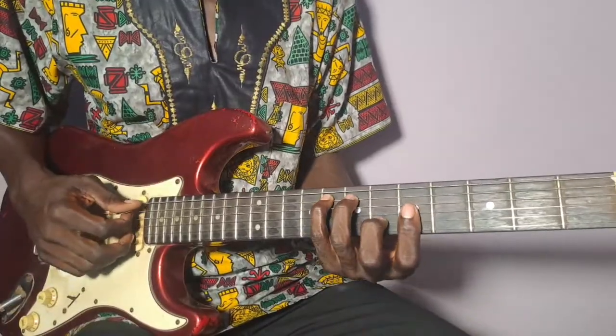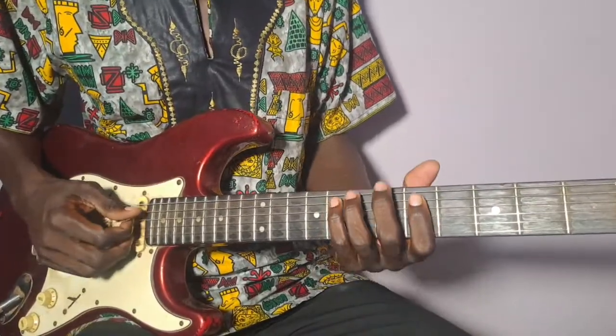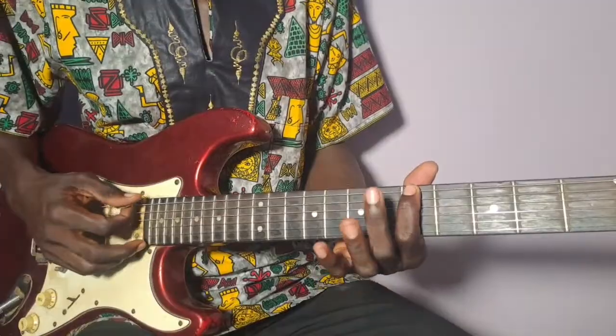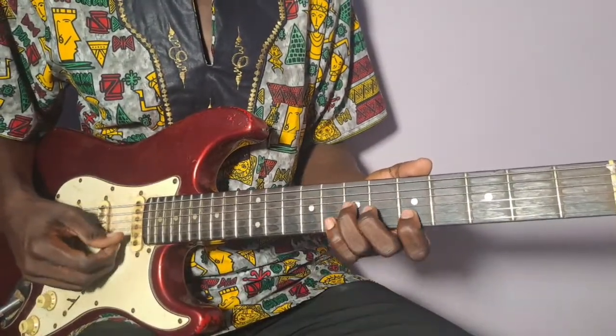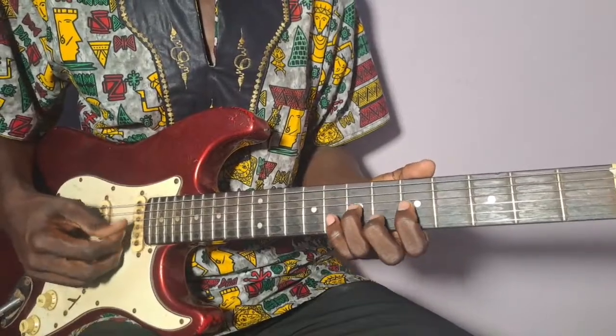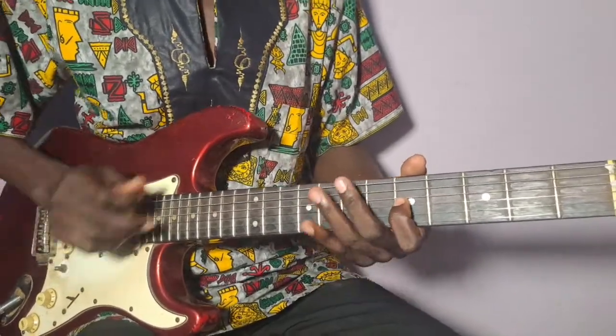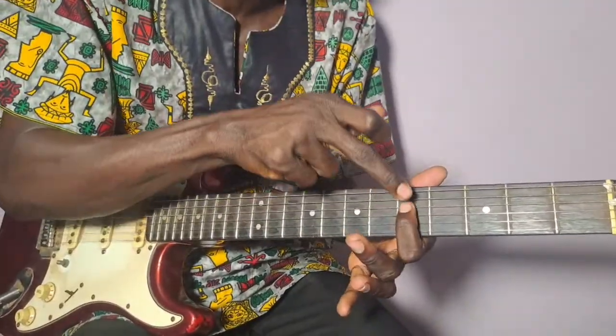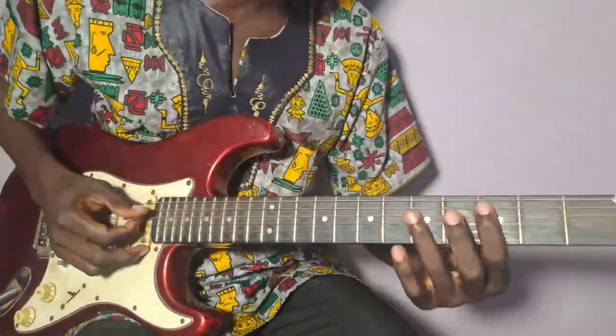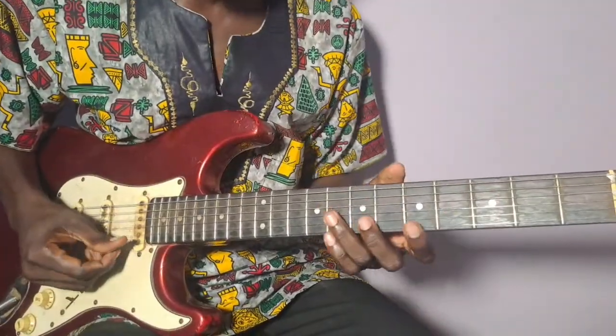Key F. So we are using the F major scale. The fact that we've turned it to so means all the solos will be ending on the so, giving us the root. So we are playing F.